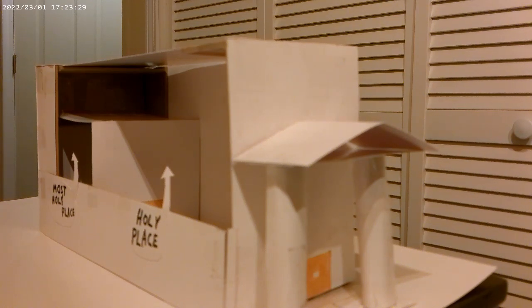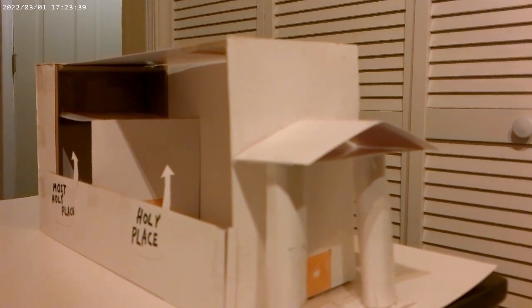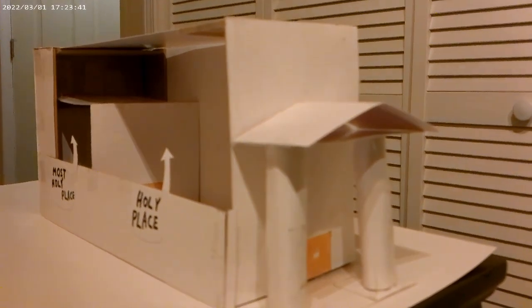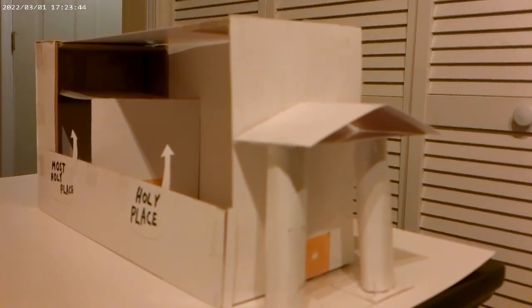It will be a session without a face. I'm going to be off camera and you are going to be seeing what is before you right now, which is a model of Solomon's temple.